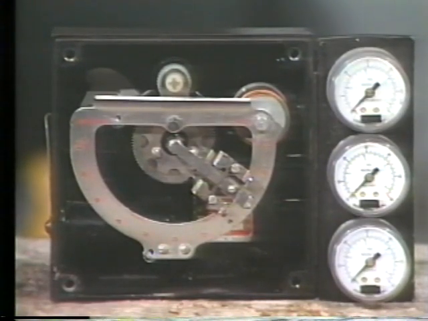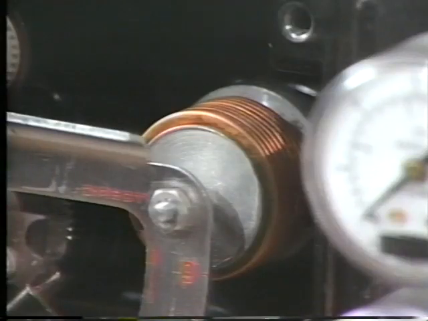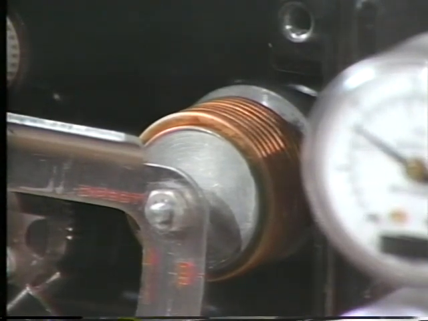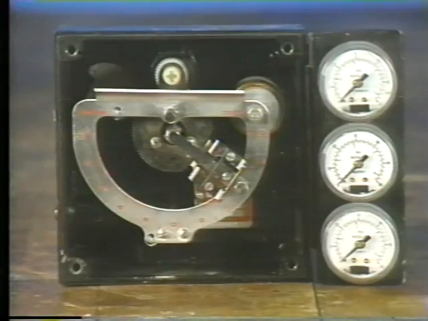When the positioner receives a control air pressure signal from a controller, the control air enters the input bellows. Remember, as we said before, that this signal from the controller is meant to correct an error in the process variable. The bellows converts the force of the control air pressure into motion by expanding when the control signal is increased and contracting when the control signal is reduced. As the bellows expands and contracts, it pivots this balance beam.